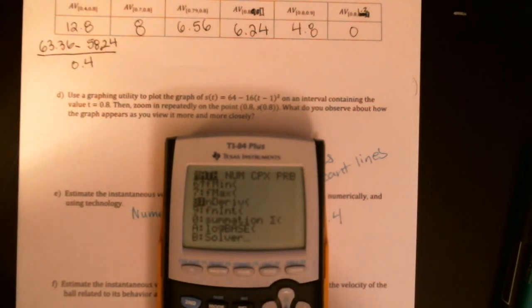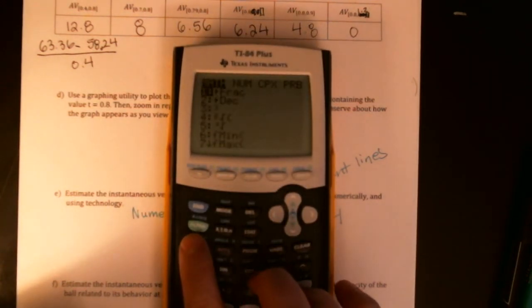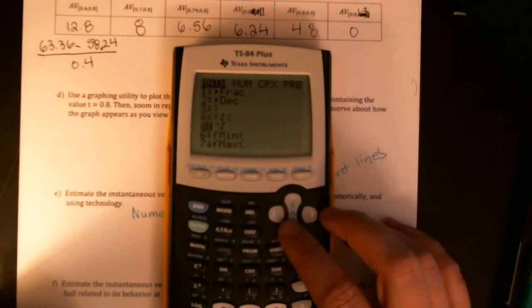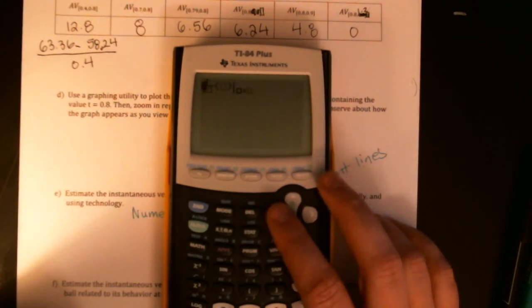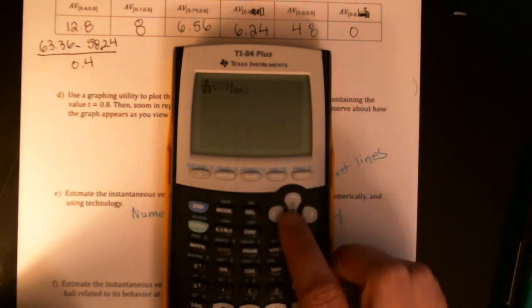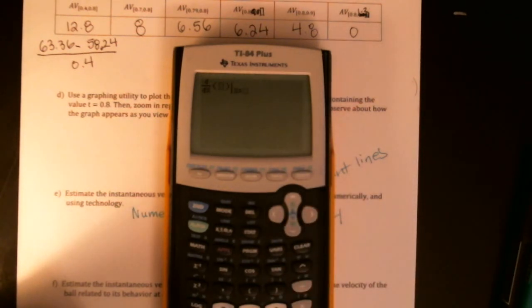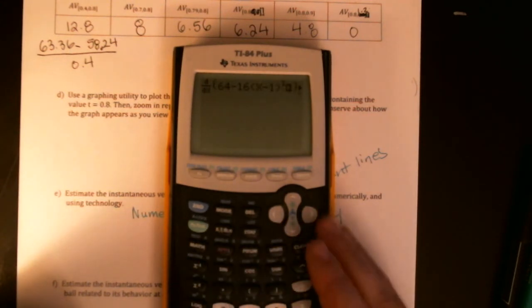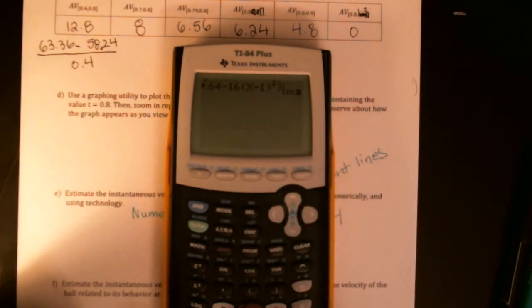So numerical derivative, oh, I'm kind of speeding through here. What I've done is I hit the math button, and then under the number menu, if you just work your way down, you should see numerical derivative, and then you just type in your function. Really important that you put your variable down there. It generally makes us use x, and we're using x, and this was 64 minus 16 times x minus 1 squared. And then we're supposed to give the x value, which is 0.8.